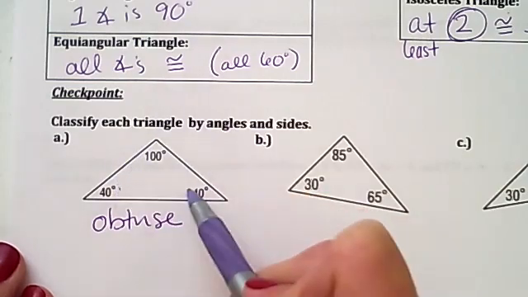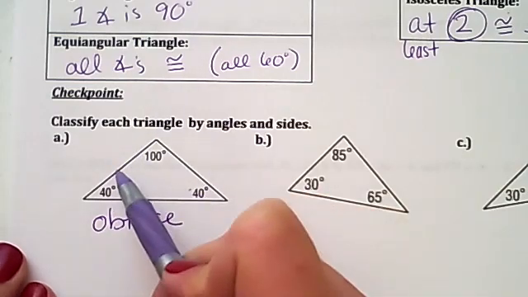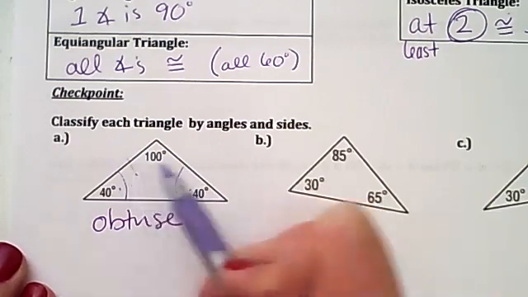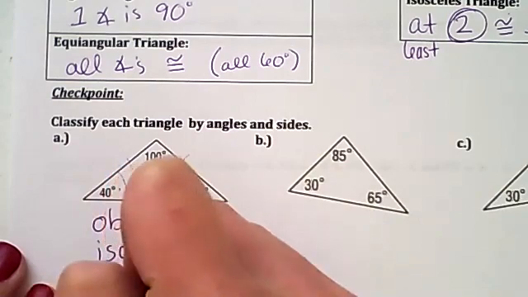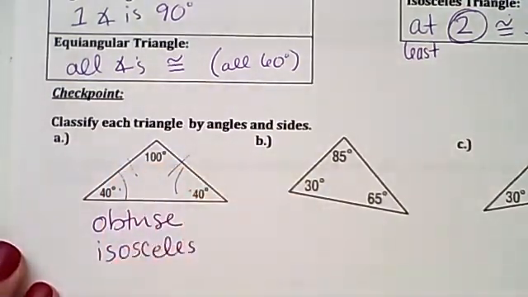See how there are these 2 40-degree angles? If 2 angles are the same, that means two sides are the same. So this is an obtuse isosceles triangle. You don't even have to know the lengths of the sides. If you just look at the angles, you can determine if the sides will be equal.